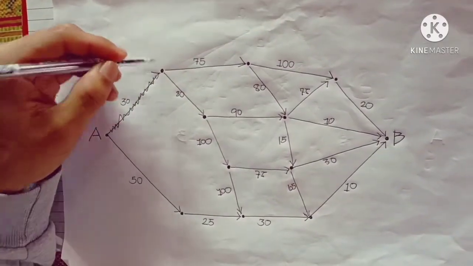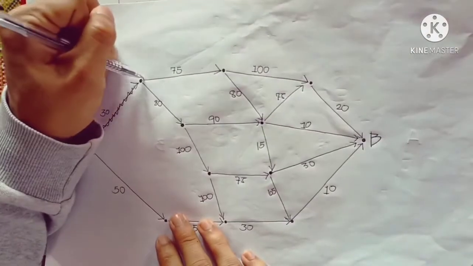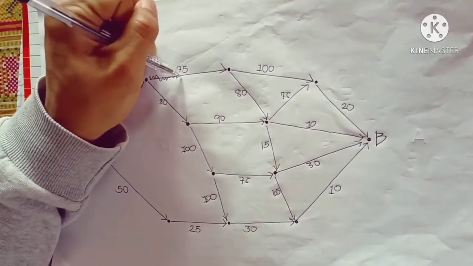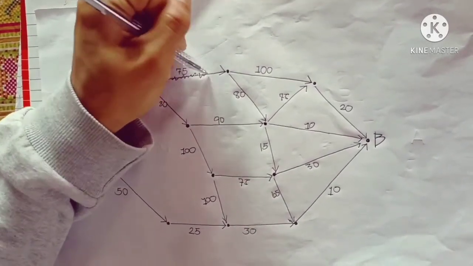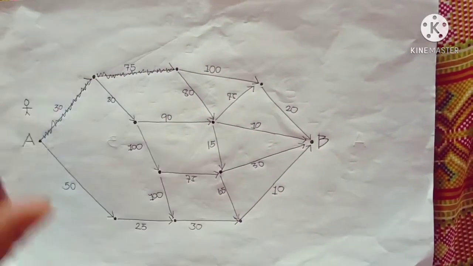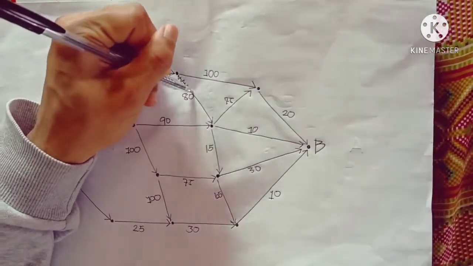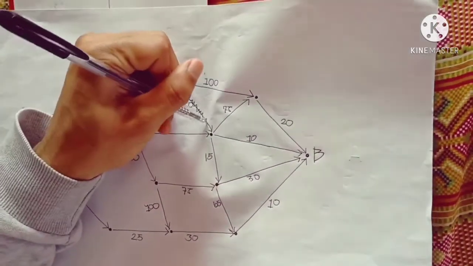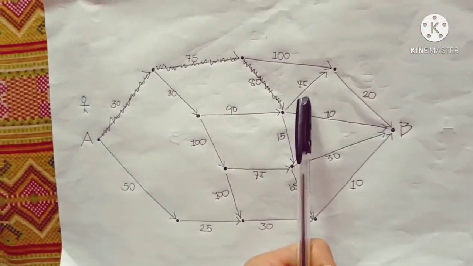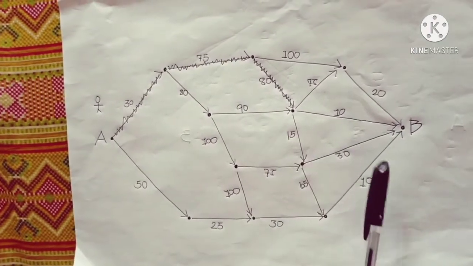So in this part, 75 and 80, the lowest is 75. Also, this part is 80. So there are 3 choices, which are 75, 10, and 15. So the lowest one is 10.